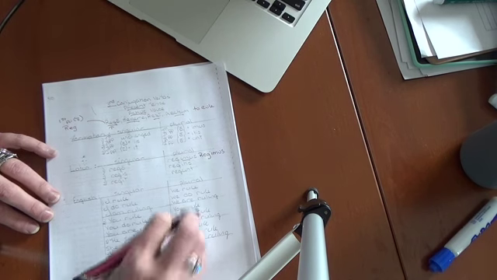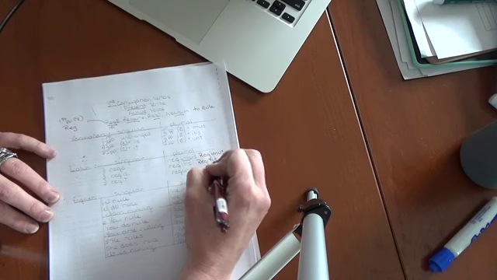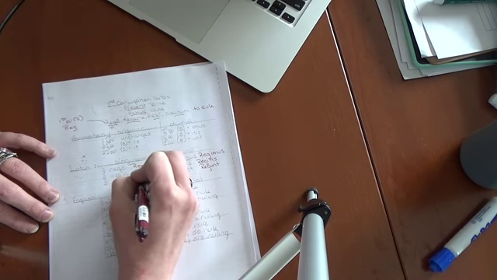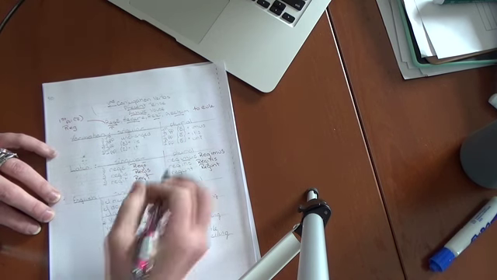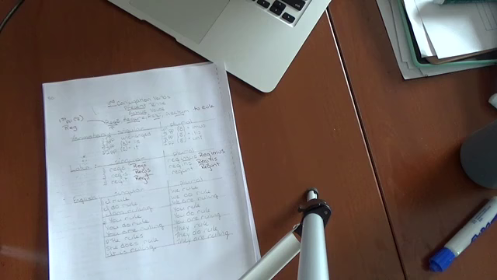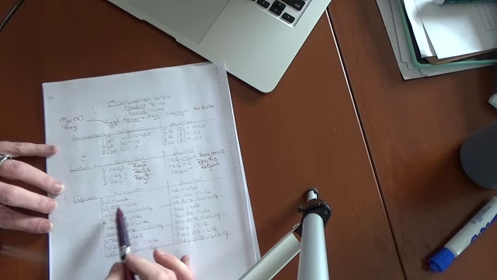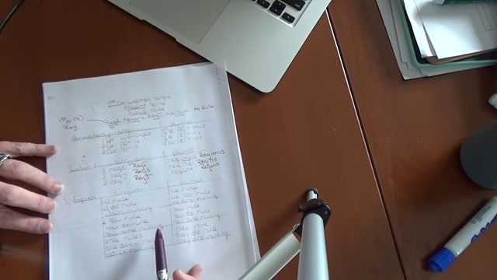Regimus, regitis, regunt. They rule, regunt. Rego, regis, regit. The translations for present tense active voice stay the same regardless of the conjugation. I verb, I do verb, I am verbing. I rule, I do rule, I am ruling.